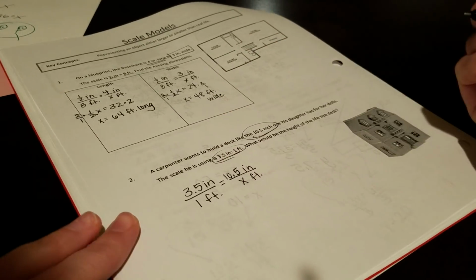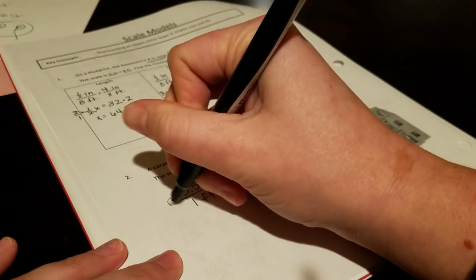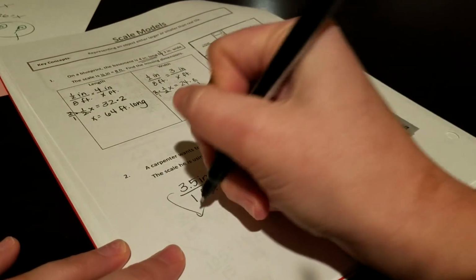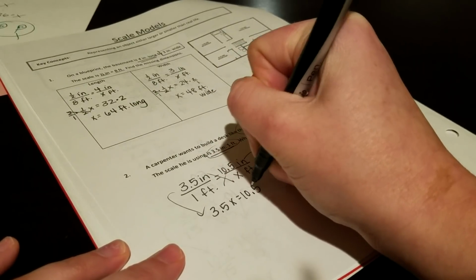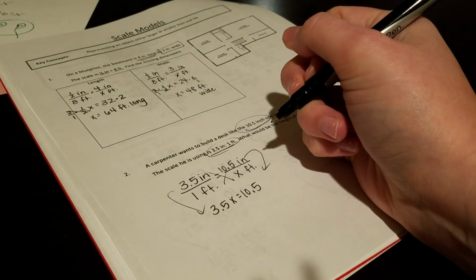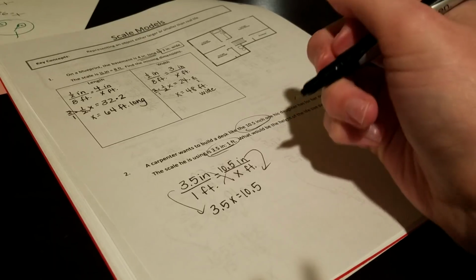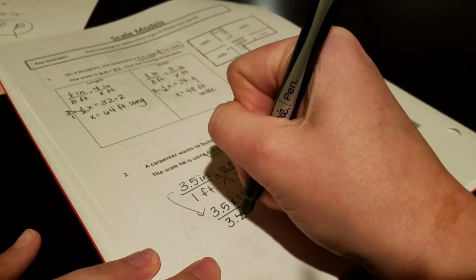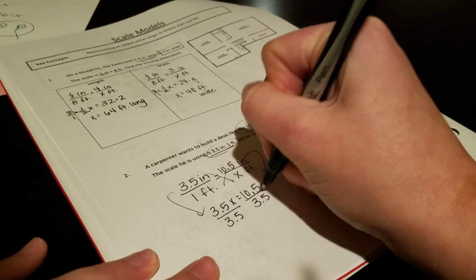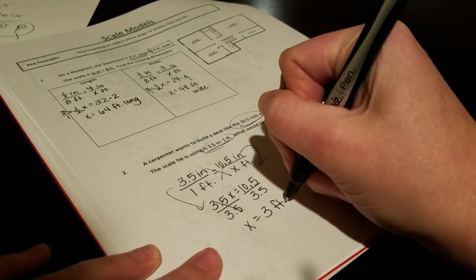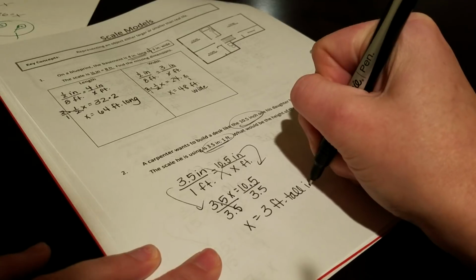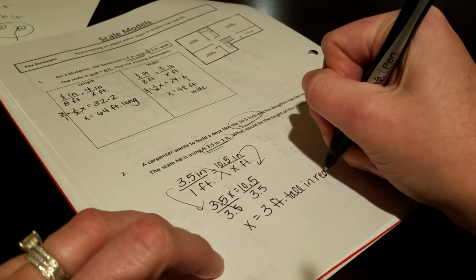We're trying to find out x feet in real life. Hart method, we get 3.5x equals 10.5. So go ahead, you're going to divide by 3.5 on both sides. X equals 3 feet tall in real life.